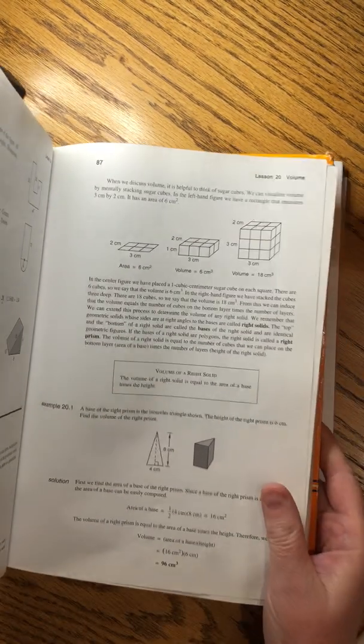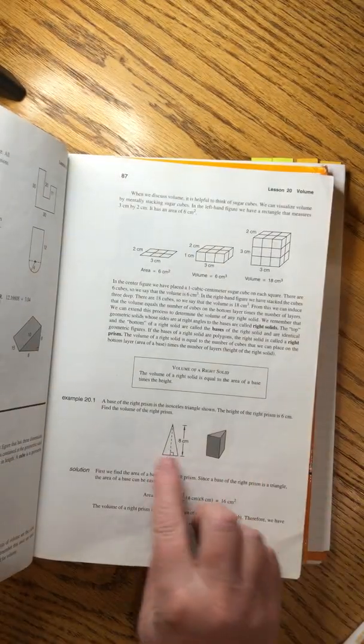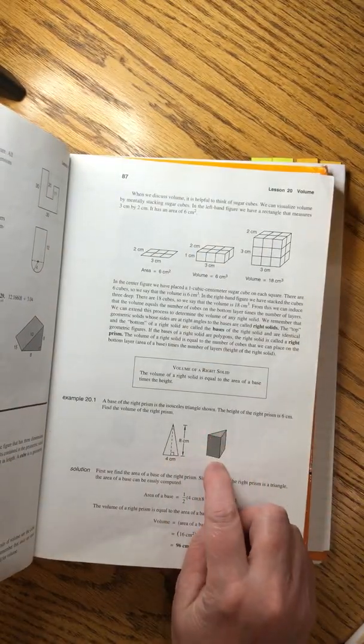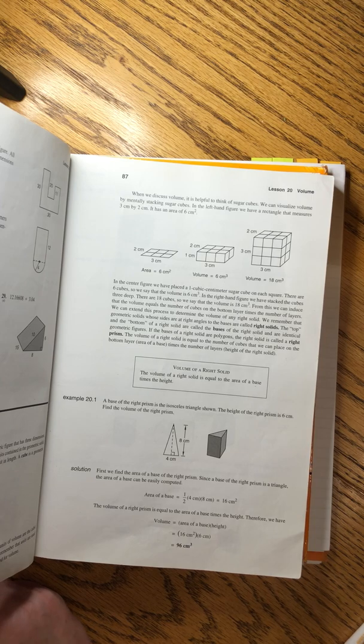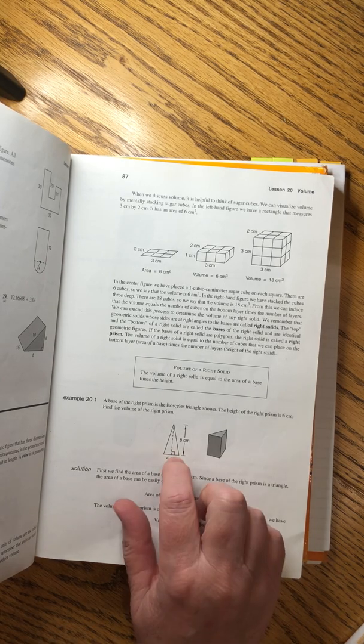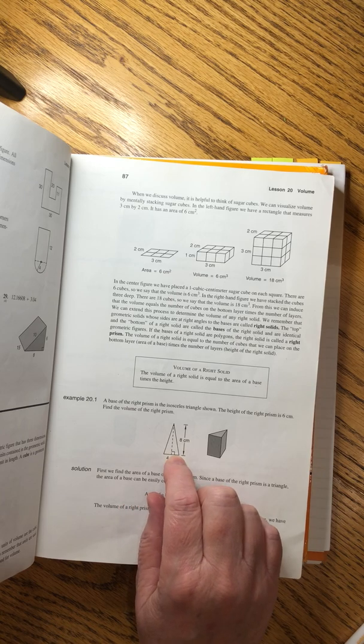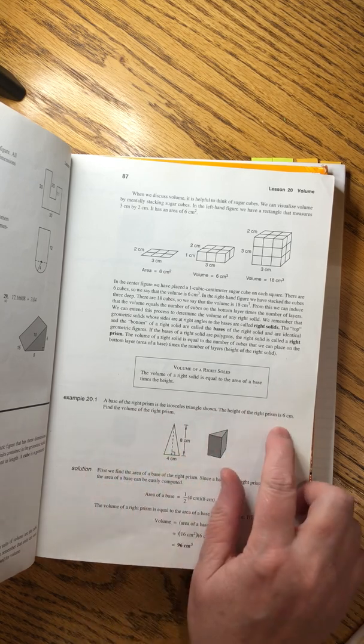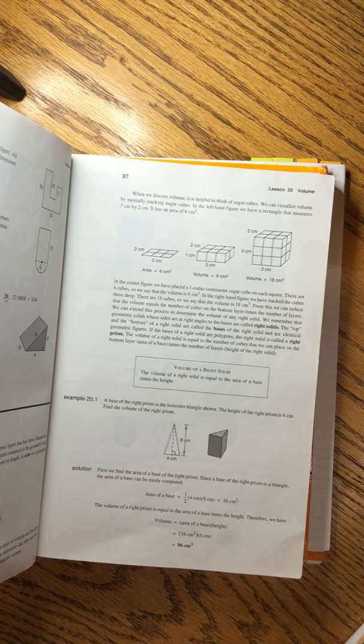with an old familiar friend. The base of a right prism is the isosceles triangle shown. Let me show you. This is the right prism. It's a triangle in 3 dimensions is basically what that means. And this is a picture that shows us just the base, okay? The height of the right prism is 6 centimeters. Find the volume of the right prism.